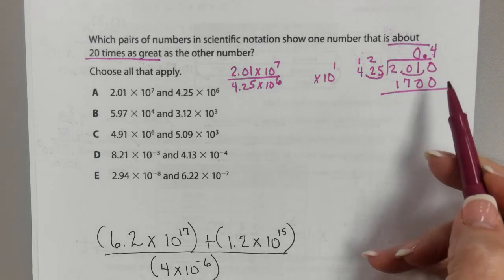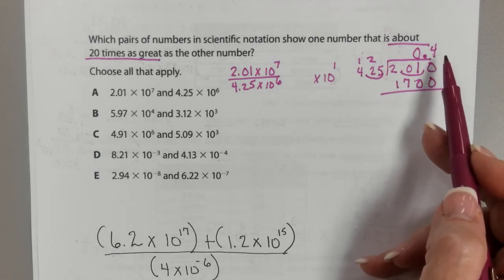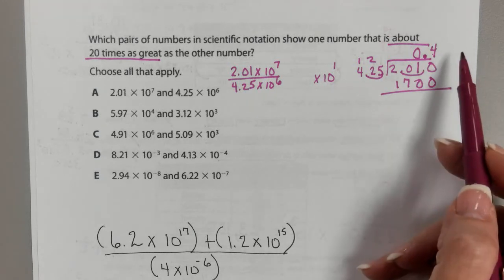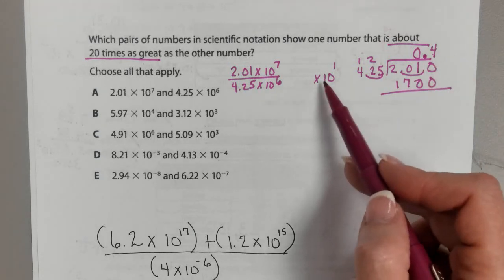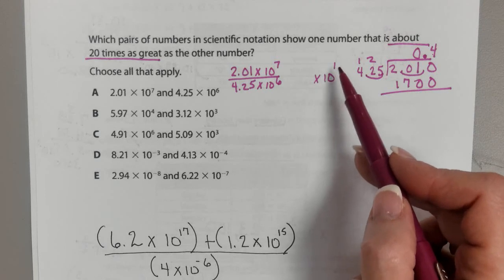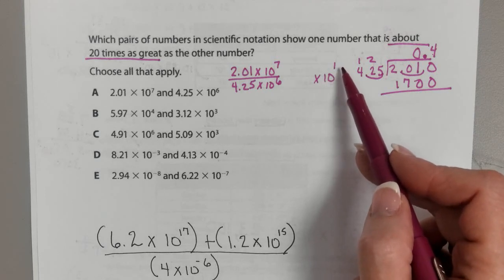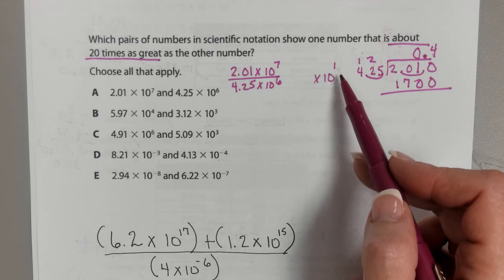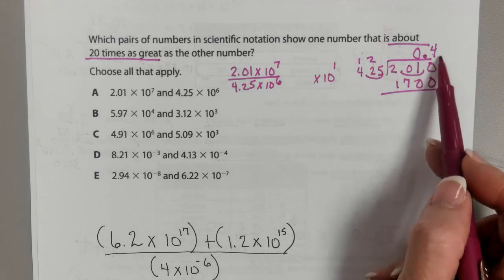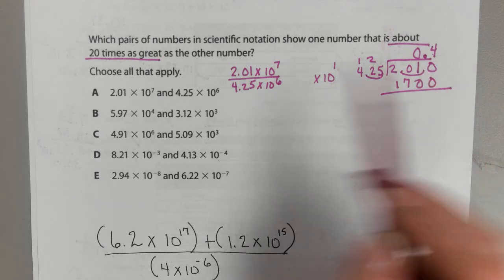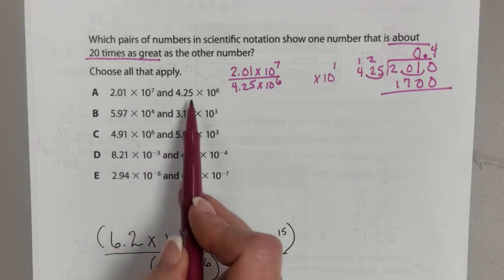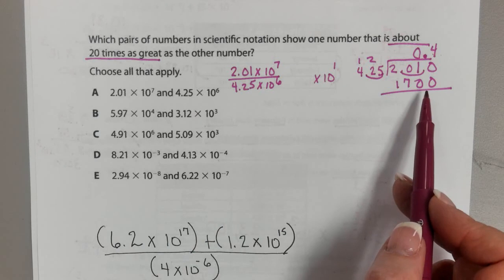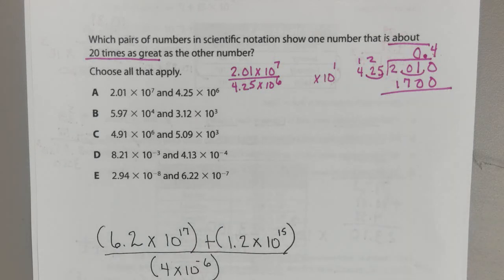Okay. Now, let me ask you, we've got 0.4 and other stuff is coming, but it says times 10 to the first. That 1 means you're going to have to do what? Move the decimal 1 place to the right. So this is just going to be 4. So is this number 20 times as much as this one? No, it's only 4 times as much. So there's no point in even dividing out any further. Look at what the numbers are that you're getting. So no, I don't have to divide it on out.